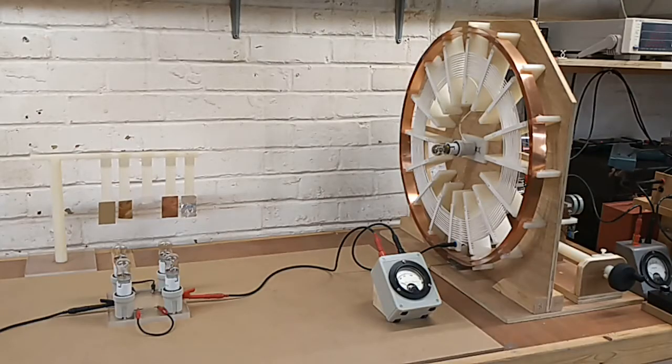Okay, so now we're going to have a look at the experimental region itself. So we're looking at the transmitter there. This is the adjustment for the primary capacitance. The equipment is off currently. So we're going to turn on.